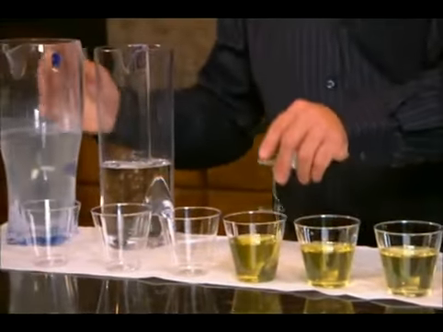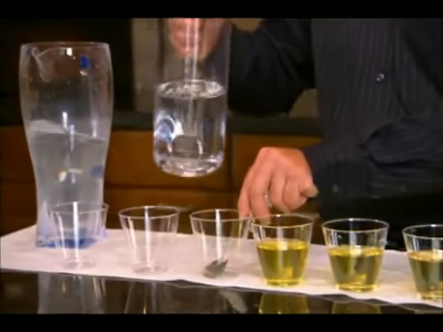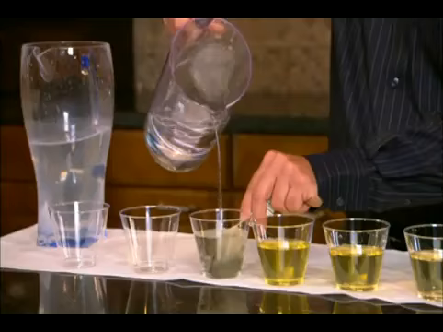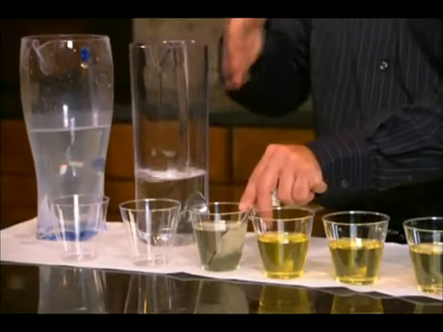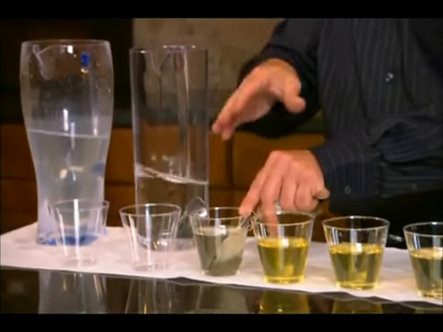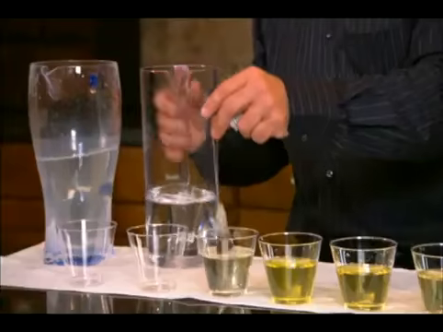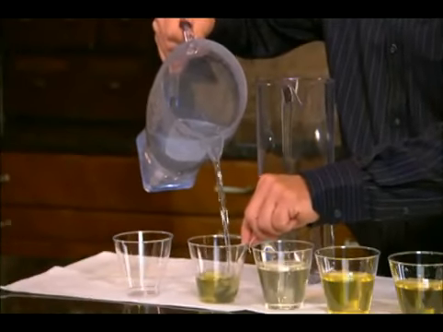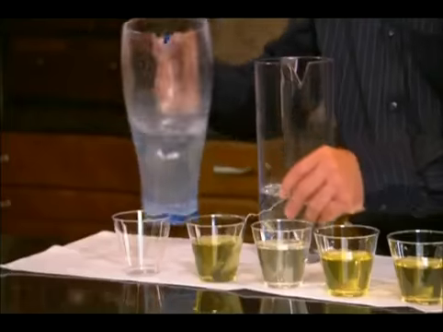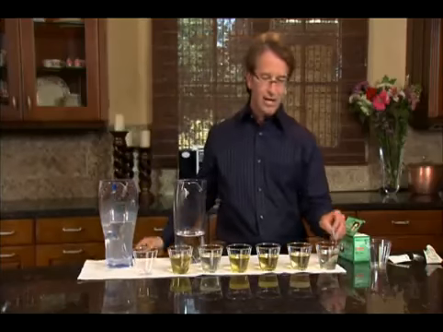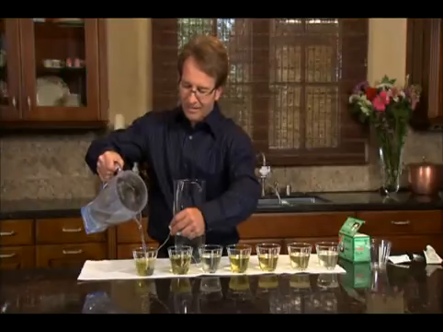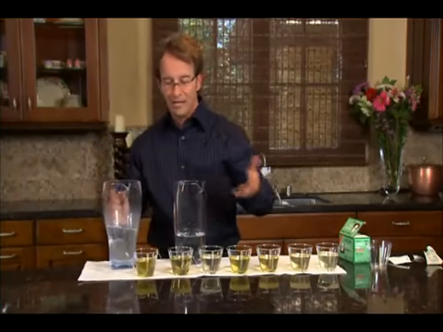Okay, let's take one. How about if we go back to tap water? No tea, right? So it's not a magic show, so you understand. It's just the molecules are too big to draw the tea out of there. We'll go back to Kangen water. Notice how it's drawing tea out of the tea bag. And notice this tea bag's still struggling over here, right? So let's take it back over here and let's see if we can get tea out of it. Notice, instant tea with the Kangen water.